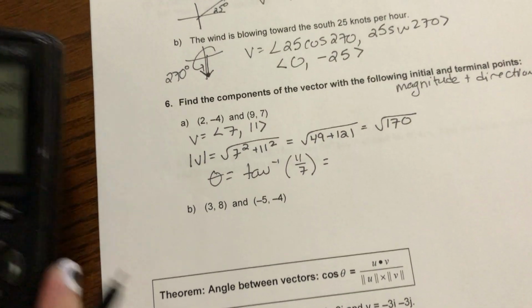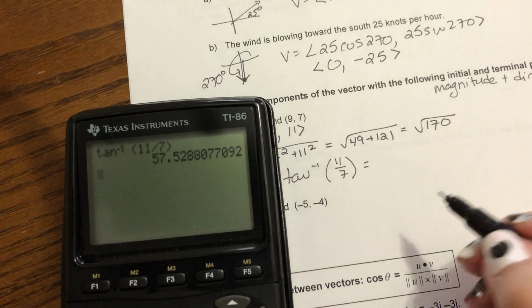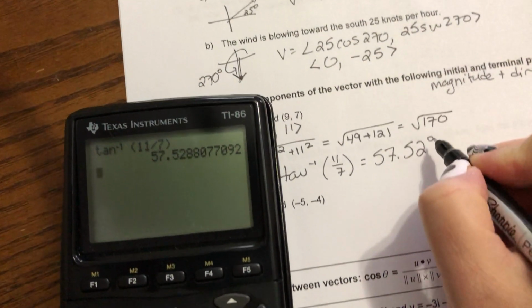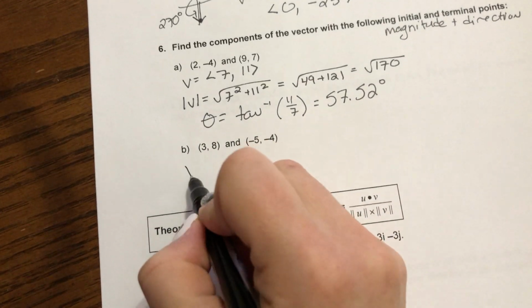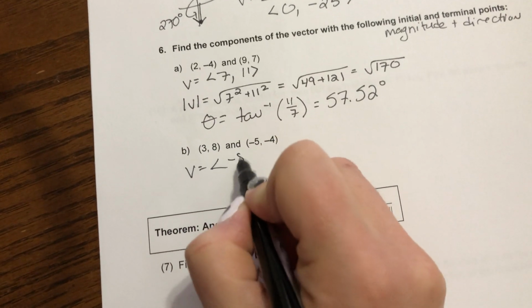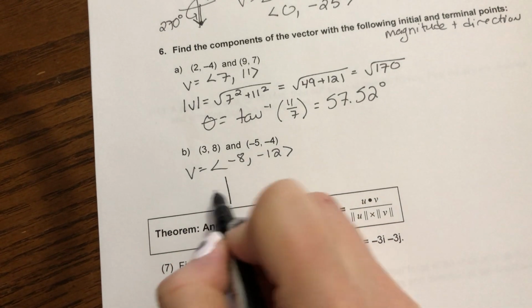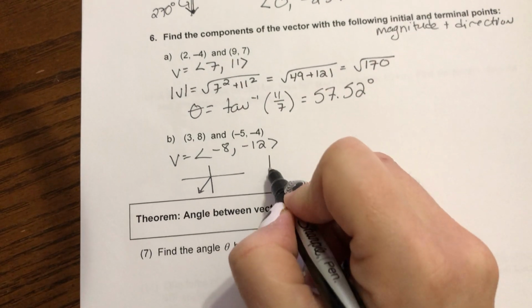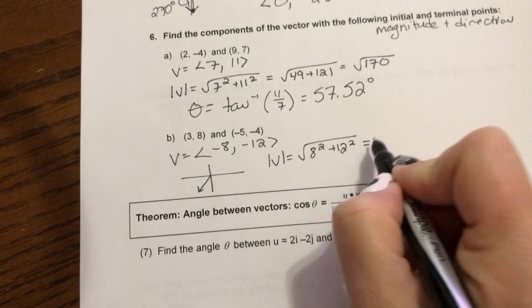So tangent inverse of y divided by x. And that is 57.52 degrees. All right, so then let's do B. Vector is -5 minus 3 and -4 minus -8. So if we plot that, it's going to be down here in the third quadrant. The magnitude is the square root of 8 squared plus 12 squared.